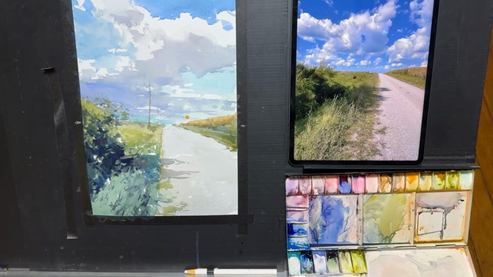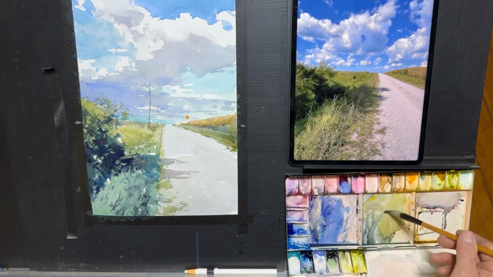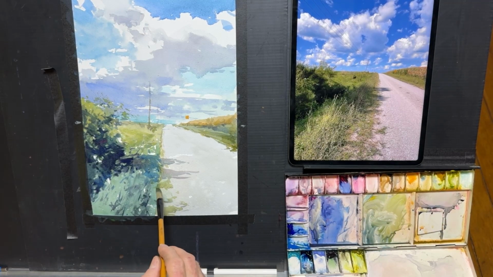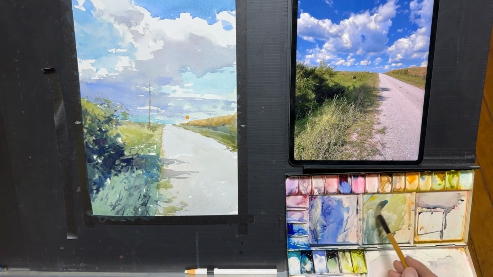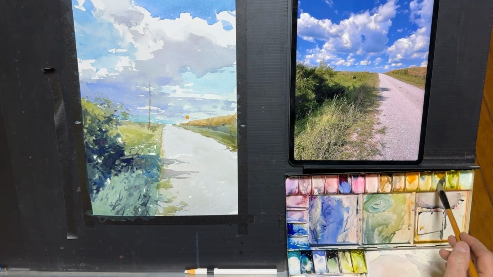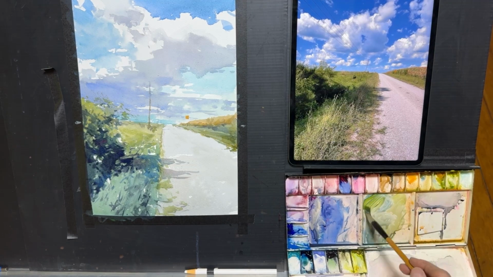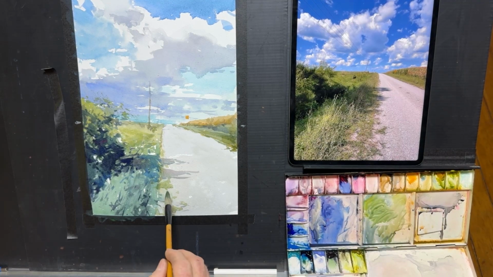I want some of these nearby grasses, the little scruffy grasses. That's what I want to say, scruffy. These here. Be a bit darker.